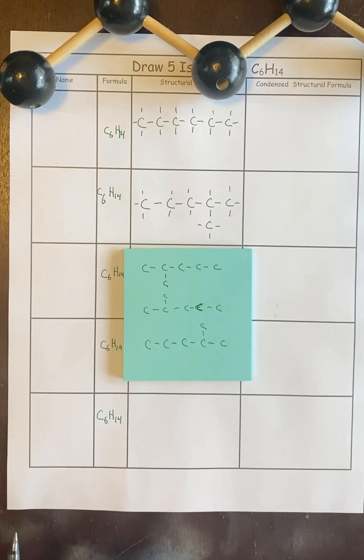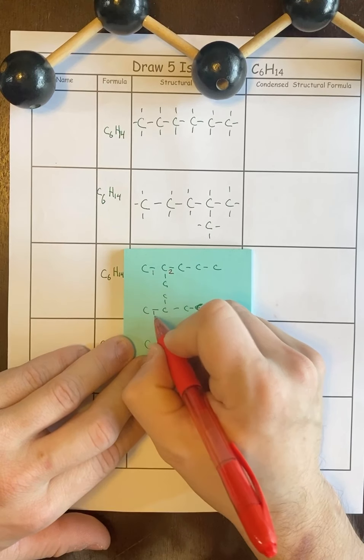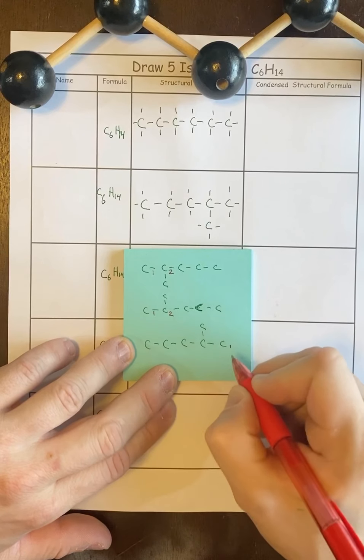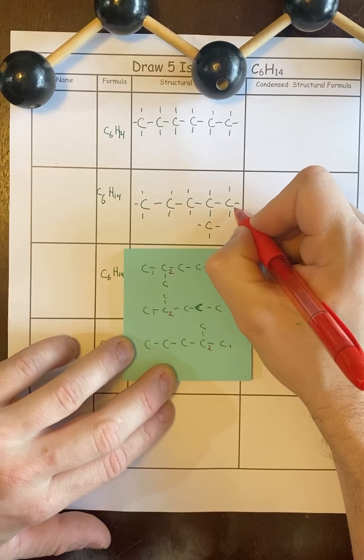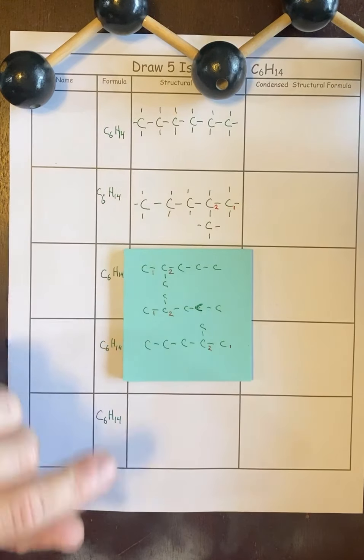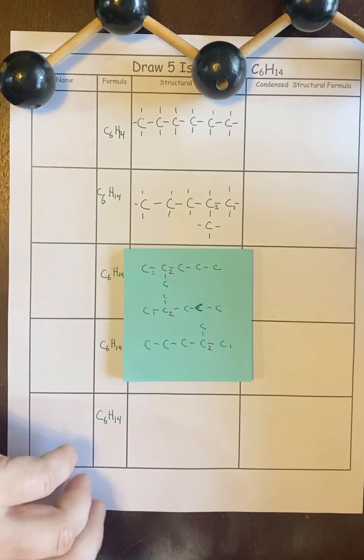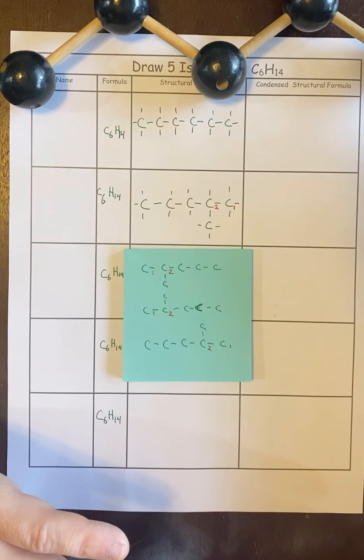Which is the same as that. They're all the same. All I would do for the naming is I would number this carbon 1, carbon 2, and that would be 2-methyl. Call this carbon 1, carbon 2, 2-methyl. Call this carbon 1, carbon 2, that's 2-methyl. This is carbon 1, that's carbon 2. So these are all the same. These are all 2-methyl, and then since they're 5 in a row, pentane. So no matter what you do, it's the same thing.